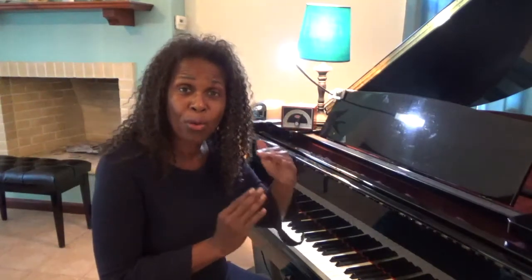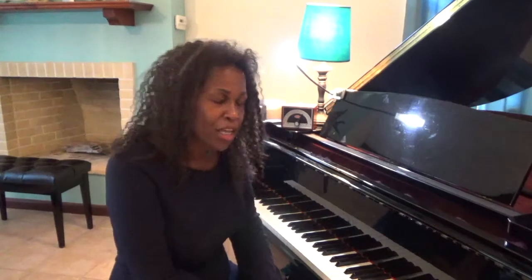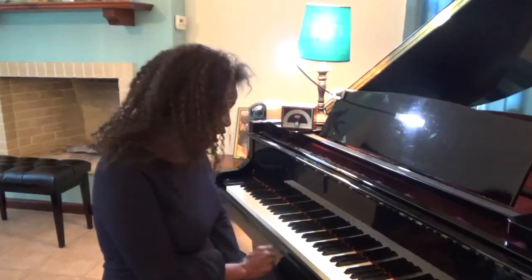And that gives us the formula for our major scale, our C major scale. Because we're talking about major scales right now. When we talk about whole, whole, half, whole, whole, whole, half, we're talking about the major scale. So let's play that major scale.